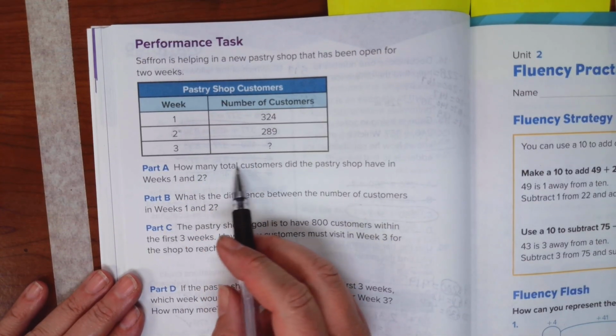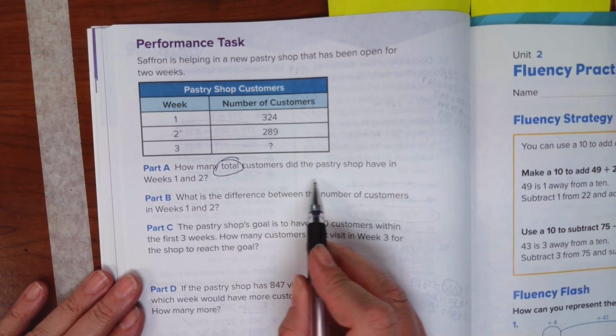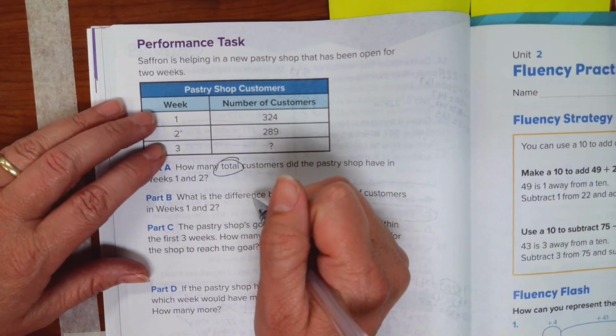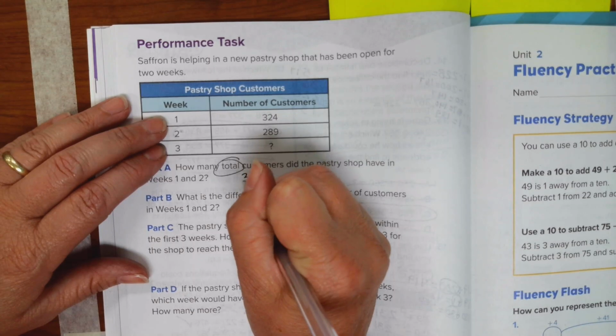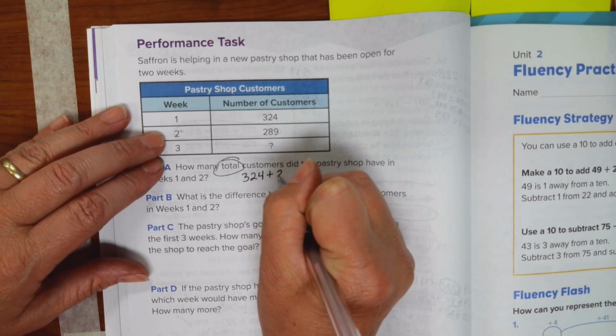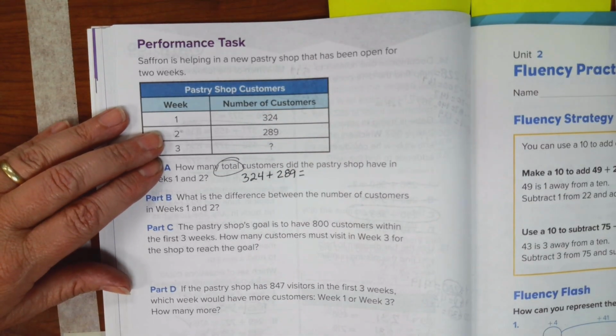So, how many total customers, so total, that's a keyword, customers did the pastry shop have in weeks 1 and 2? So that means we're going to have to add week 1, which is 324, and week 2, 289. You've got to get the answer for that.